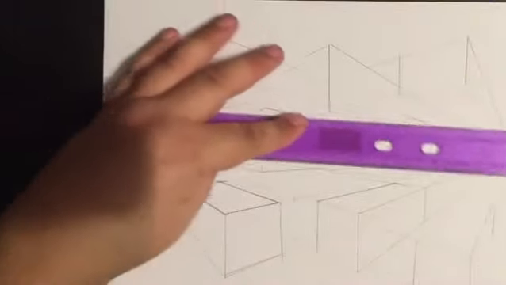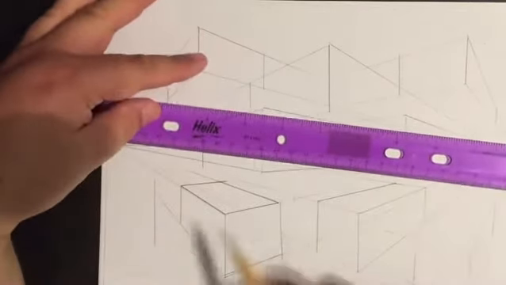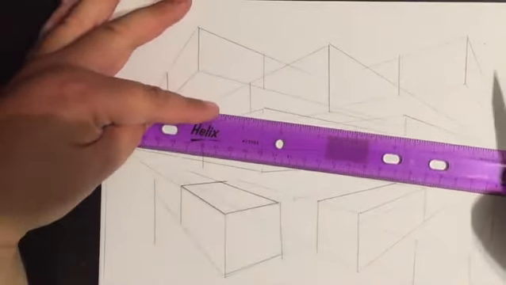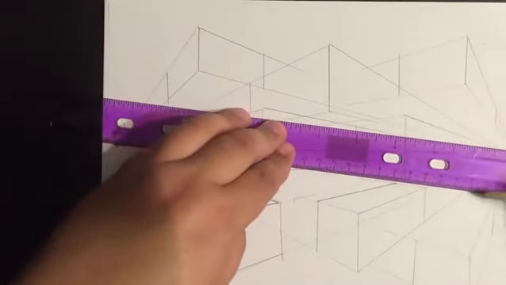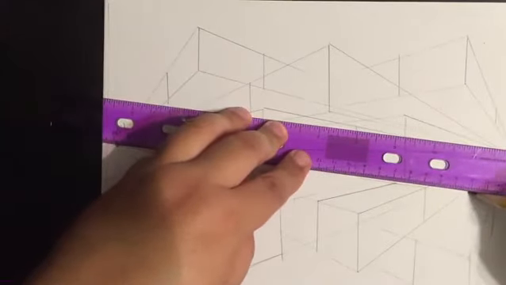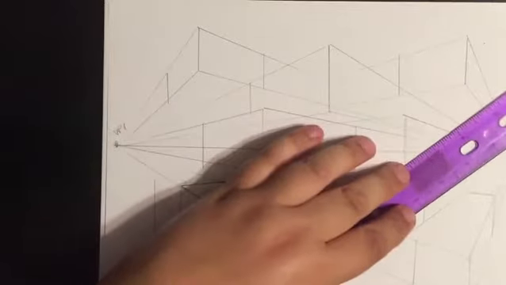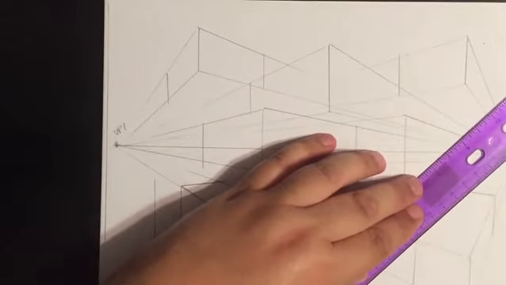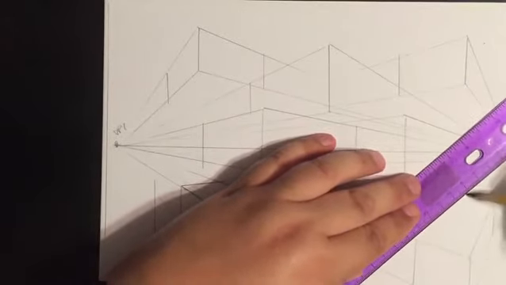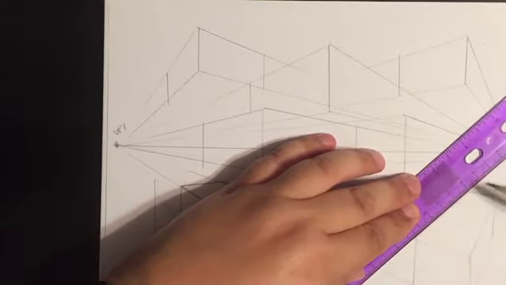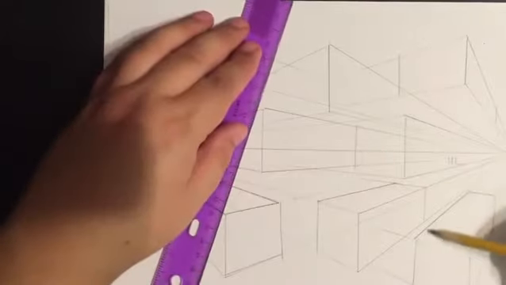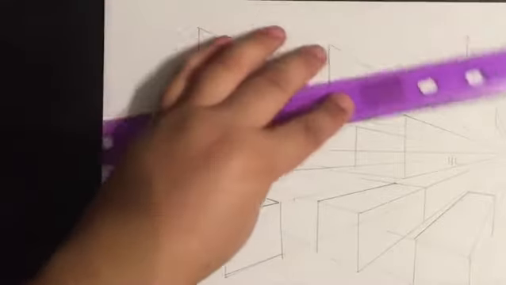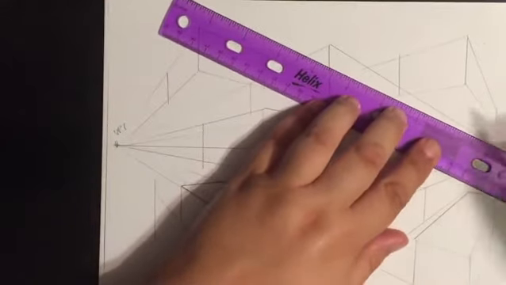Okay, let's do it again. Left vanishing point to right backside, right vanishing point to the left side. And right there in that corner, boom, is where that back edge is formed, okay?